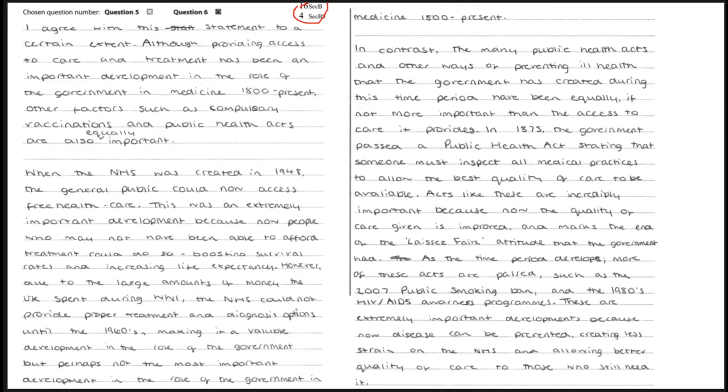"I agree with the statement to a certain extent." So straight away here at the beginning, there is an agreement. There's the argument. "Although providing access to care and treatment has been an important development in the role of the government in medicine in 1800 to the present, other factors such as compulsory vaccinations and public health acts are also equally important." Okay, that there is the argument. Yes, it's important, but there's other stuff that's also important. So you would expect in the rest of the answer to see that argument followed through.